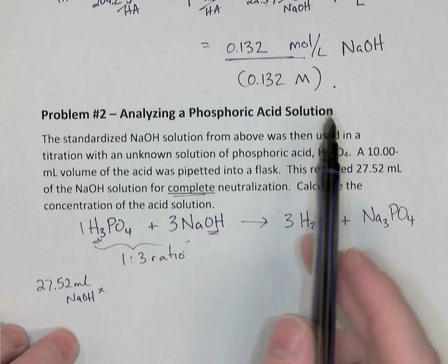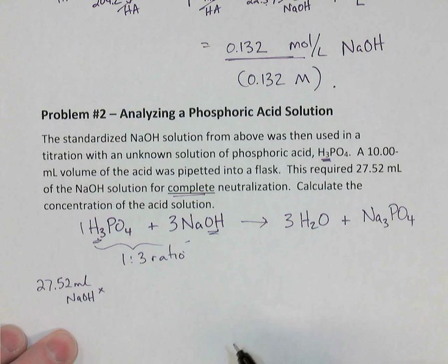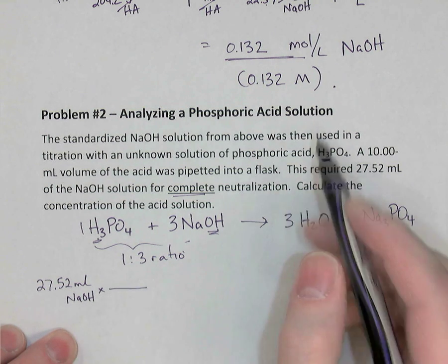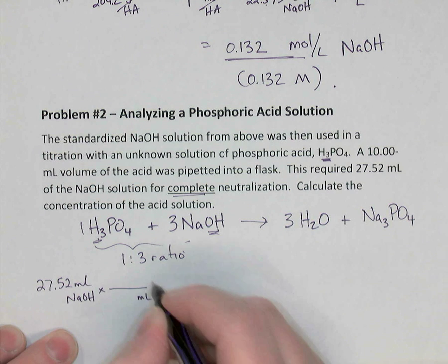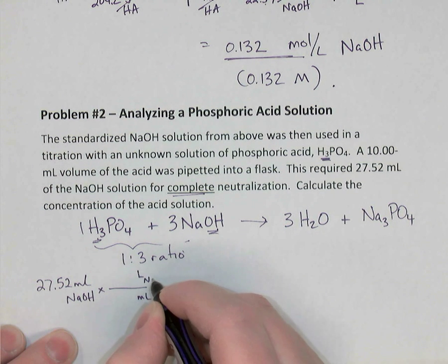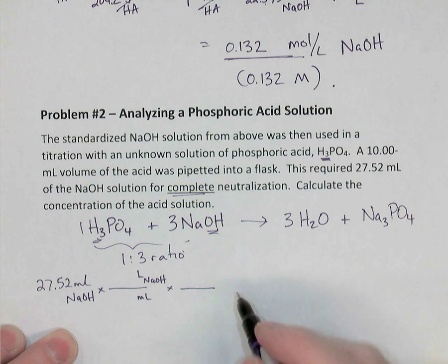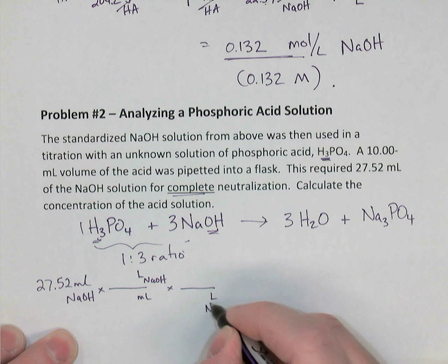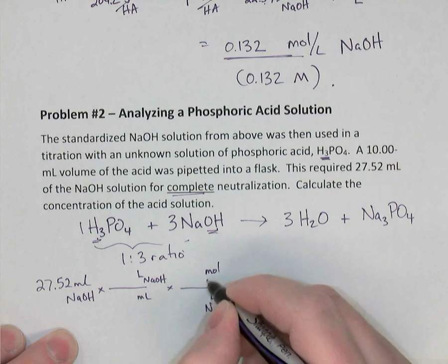Again, I didn't start with the concentration of the base because the concentration is a unit multiplier. The concentration is moles per liter. So what I'll do first is get rid of the milliliters and switch to liters of sodium hydroxide. And now I can use the concentration to get rid of the liters of sodium hydroxide and replace it with moles of sodium hydroxide.